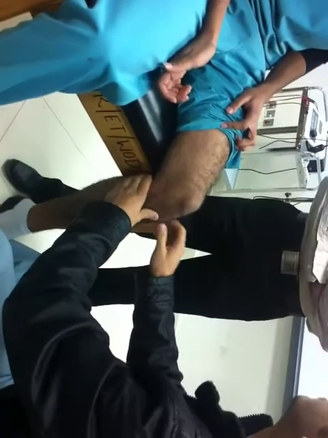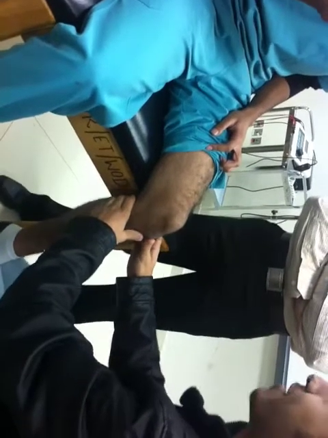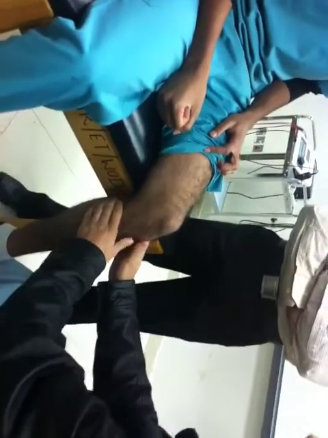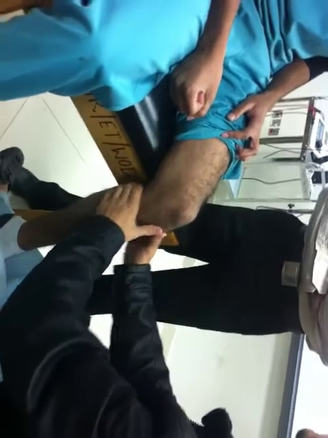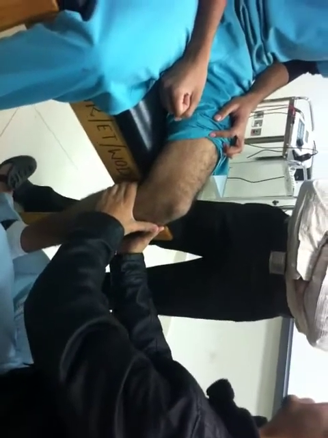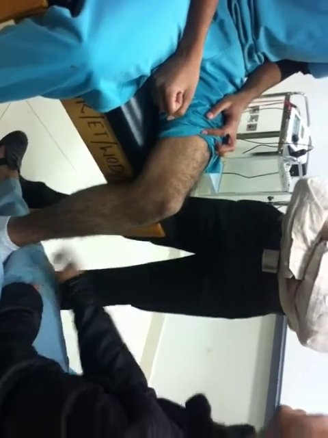Tibial surface. Convex. Concave. Concave? Convex. Concave? Convex? Convex. I've given you 7, right? I will make it minus.